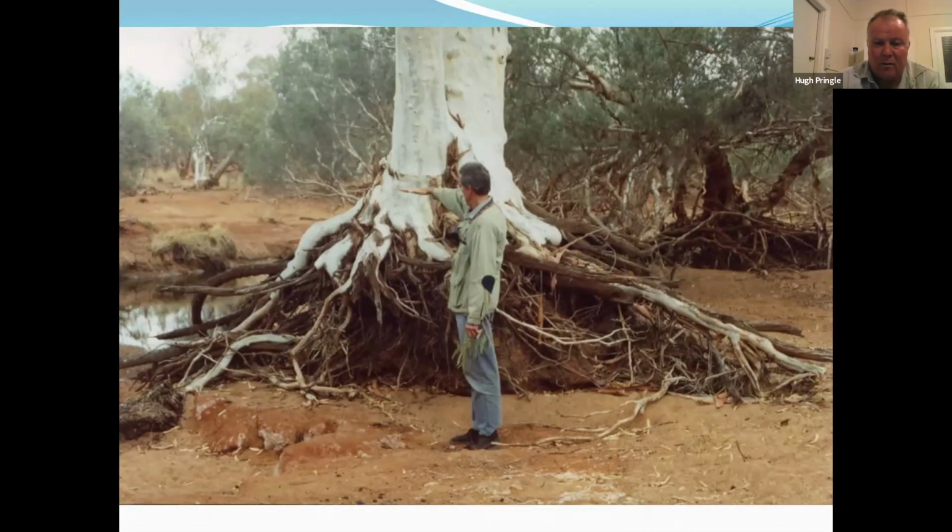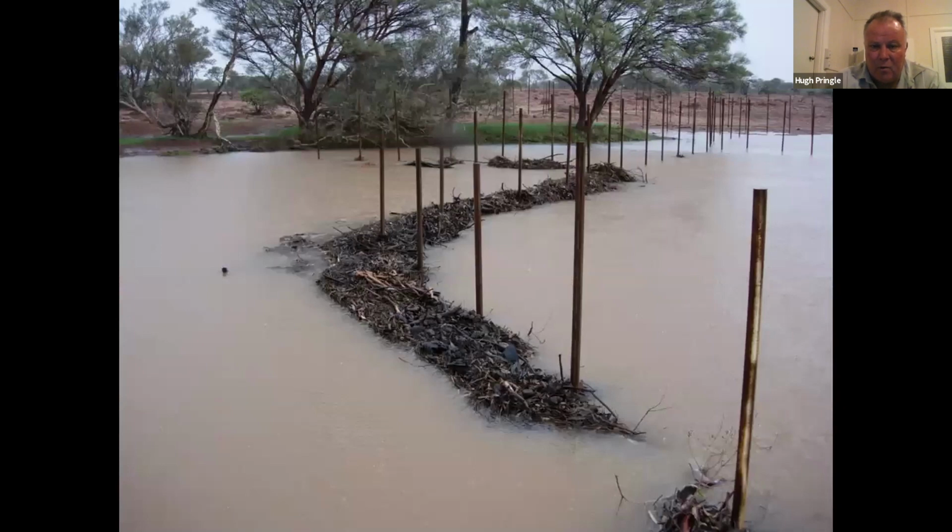And I saw that when I was working around Burketown and Normanton. One of the things we've done is put drill rods in where we've got rock bars, and they've been astoundingly successful in raising the base level and getting the water back out on the floodplain.